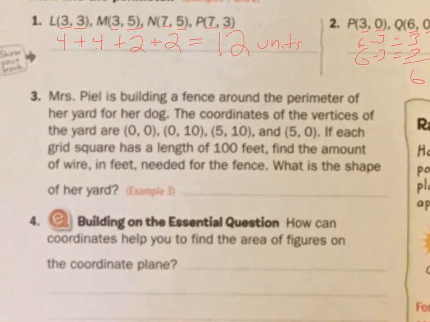Okay. Number 3. We have someone building a fence around a perimeter for her dog. And we have the coordinates 0, 0, 0, 10, 5, 10, 5, 0. Each grid square has a length of 100 feet. Find the amount of wire in feet needed for the fence. What is the shape of her yard?